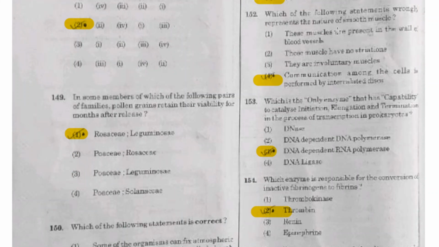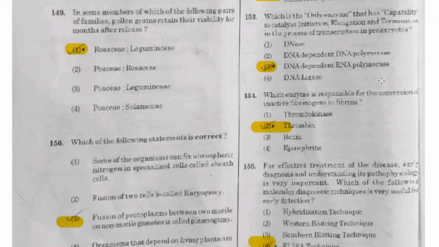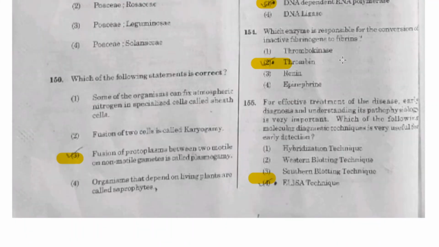So the fourth option. And which of the following statements wrongly represents the nature of smooth muscles? The communication among the cells is performed by intercalated disc. And which is the only enzyme with the capability to catalyze initiation, elongation, and termination? DNA dependent RNA polymerase. Which enzyme is responsible for conversion of inactive fibrinogen to fibrin? Fibrinogen to fibrin is by thrombin, because thrombokinase converts prothrombin to thrombin, and that thrombin will make the fibrinogen into fibrin.